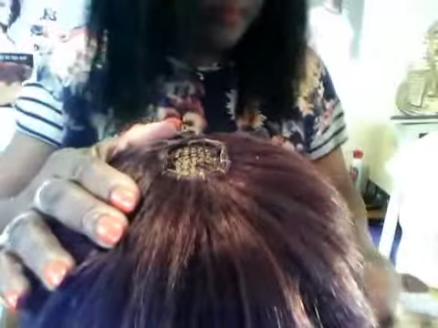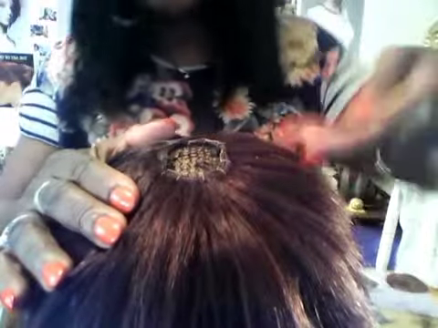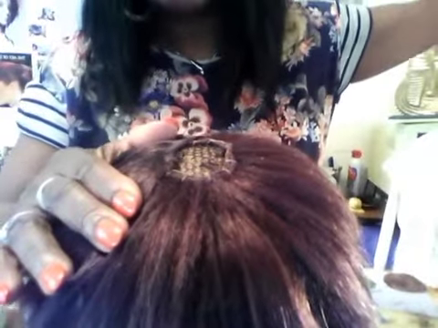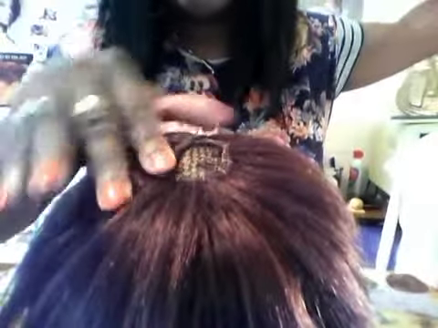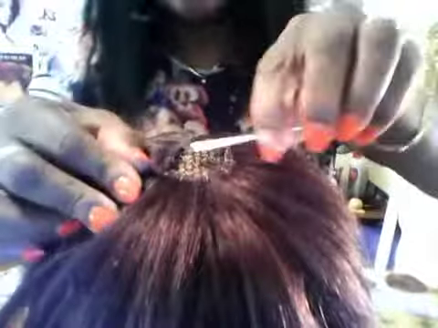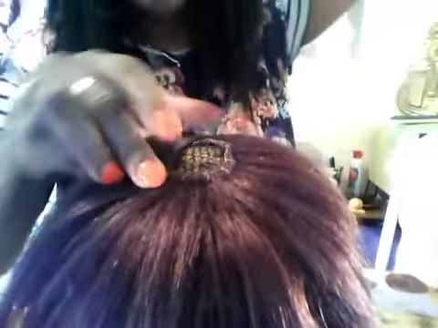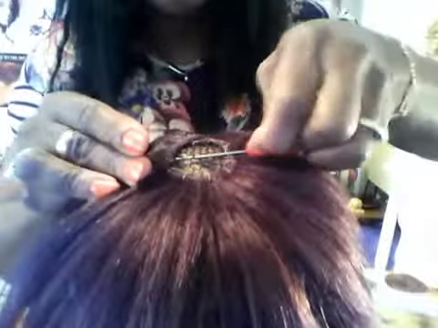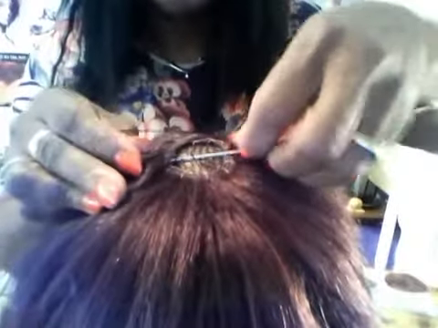Move down and then move back so that part of the hair will be secured to the weft. Again, you're going to make that loop because you're getting ready to close in. And if you notice, I'm going backwards here.